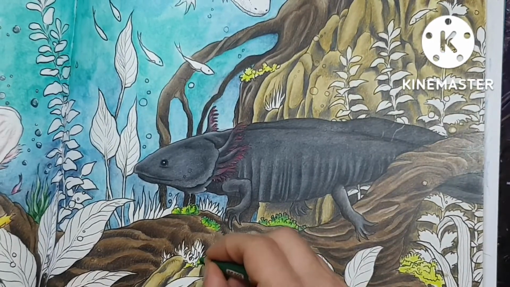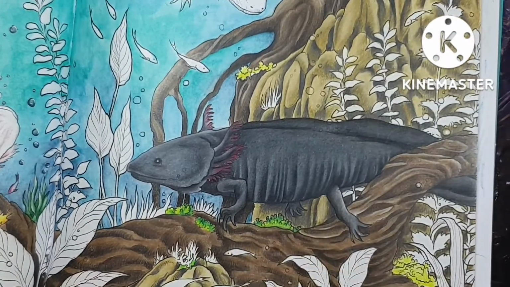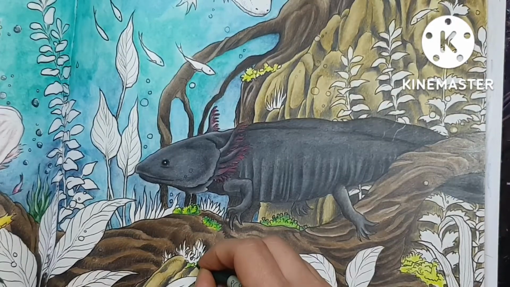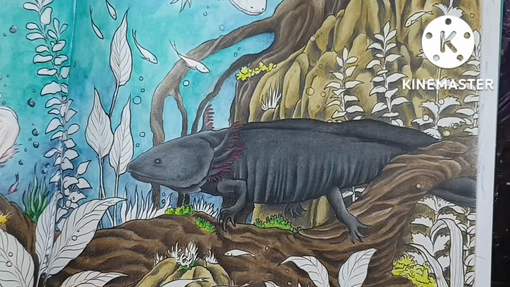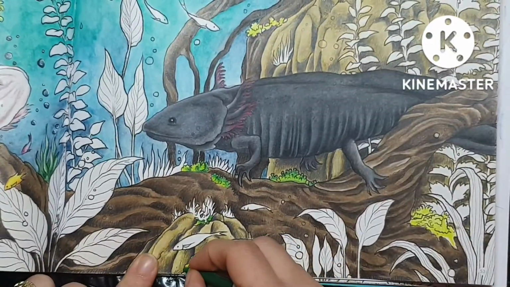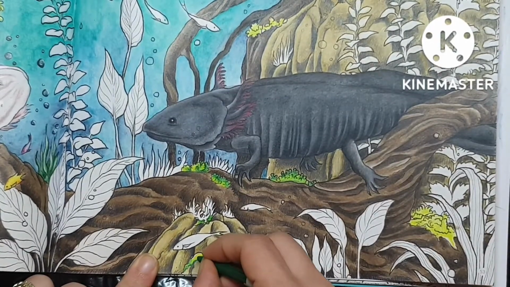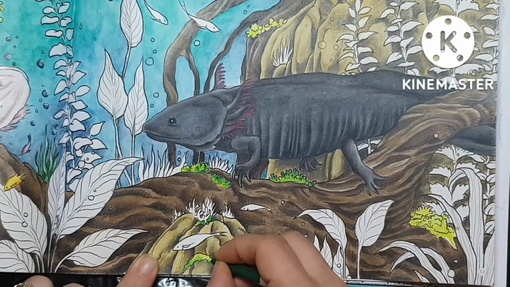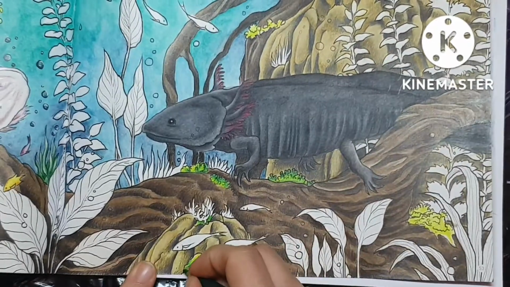Let's use the grass green here. And the dark green. Then back to the grass green. Then the dark green.